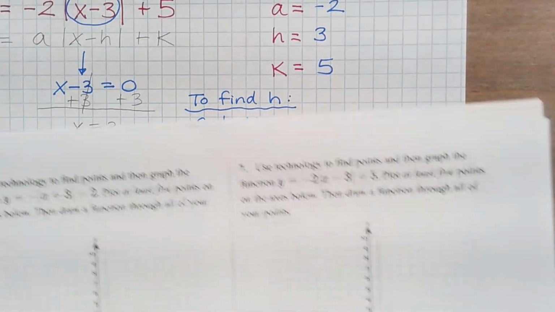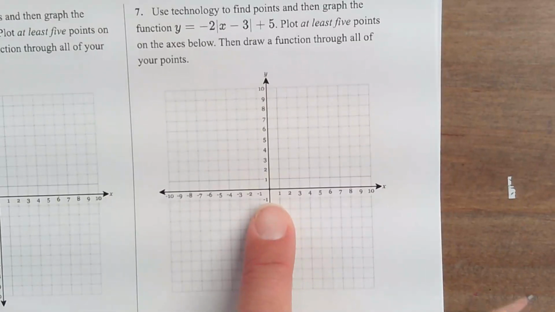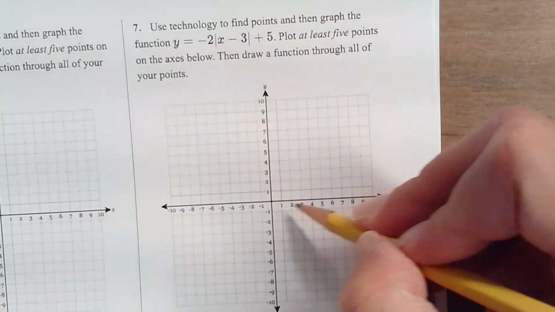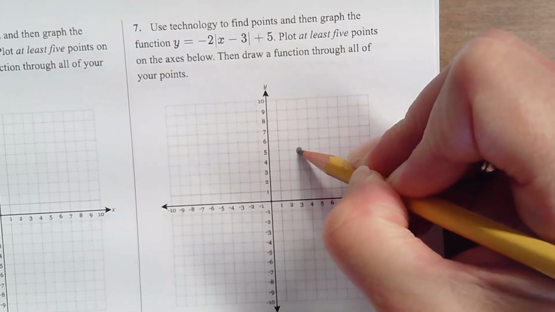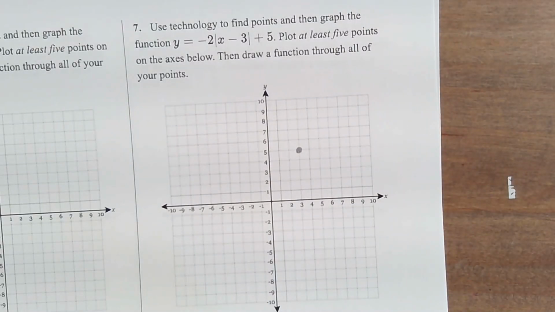I'm going to bring the graph of number 7 up. We know the vertex is at 3, comma 5. So I make a point. Now there's one other variable that we haven't talked about, which is the a. What does the a do to the graph? Any ideas? It's kind of like a slope in a way. If it was linear, it kind of represents slope. But what is the a going to do in this one?